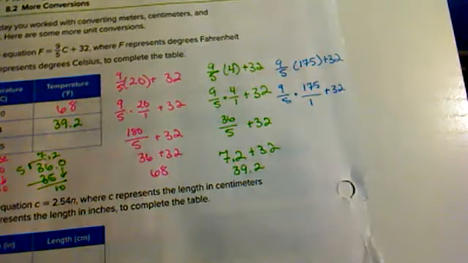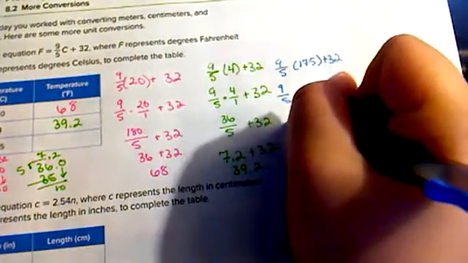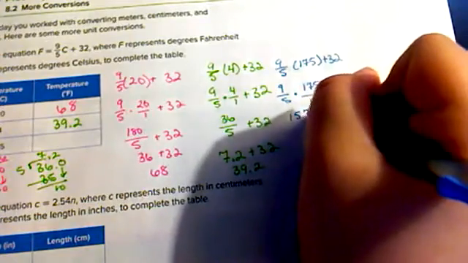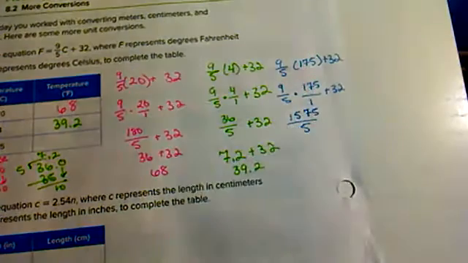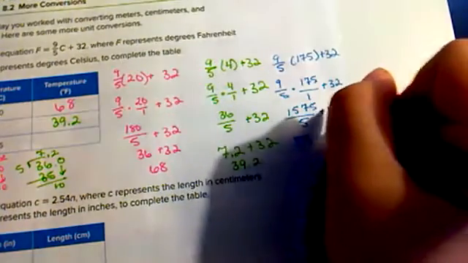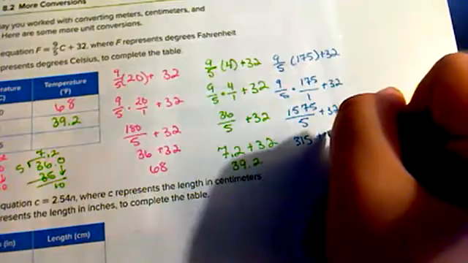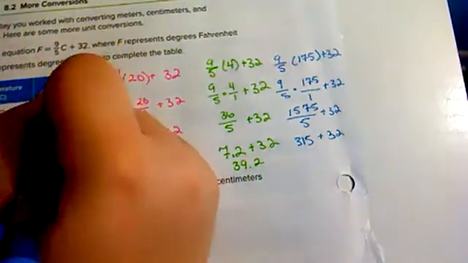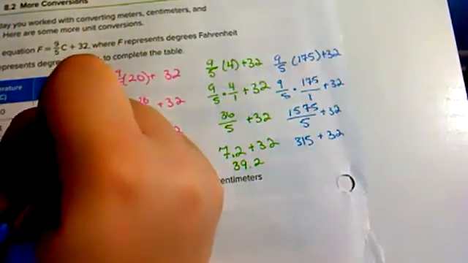I'm going to use my calculator for this one. So 9 times 175 is going to give us 1,575. We're going to divide that by 5. Again, you can use your calculator. And we're going to end up with 315. Don't forget that you need to add your 32. So we're going to have 315 plus 32, which will give us 347.